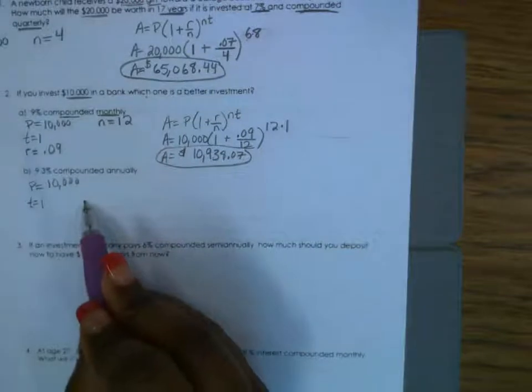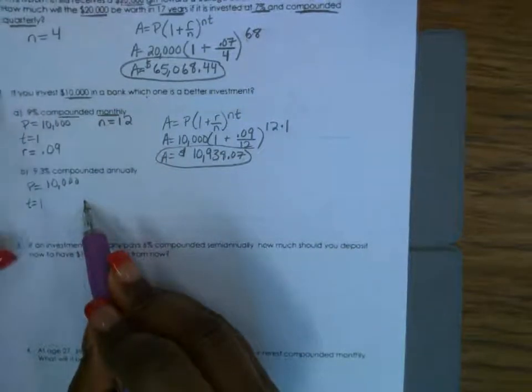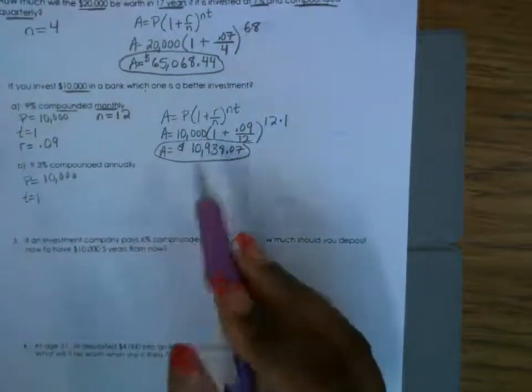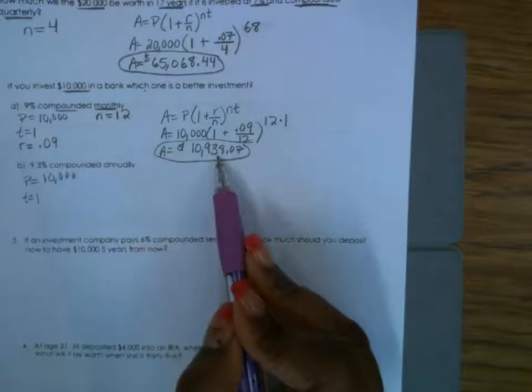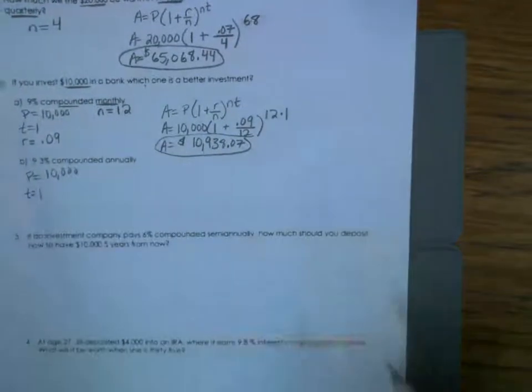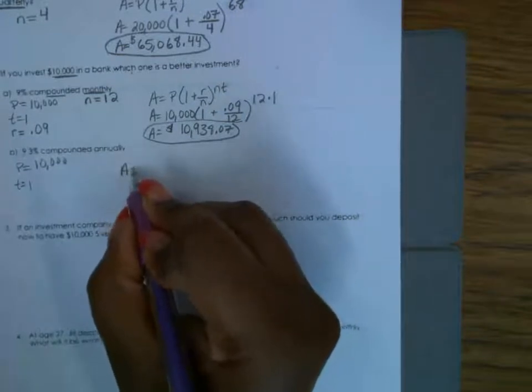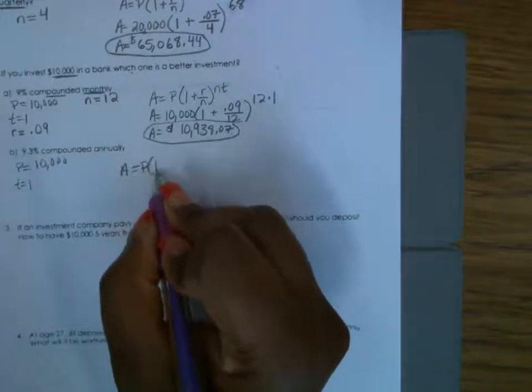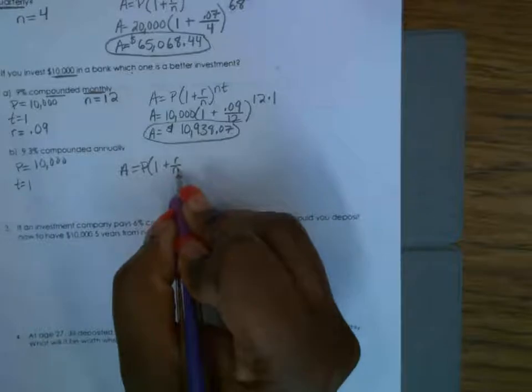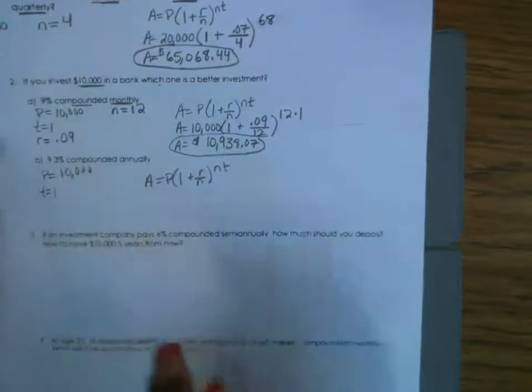So let's see what it is in this. How much did I gain in this situation? How much interest was earned in this one? And this about $938. And let's see how much it is here. So write the formula again. Okay. And now substitute the values in.